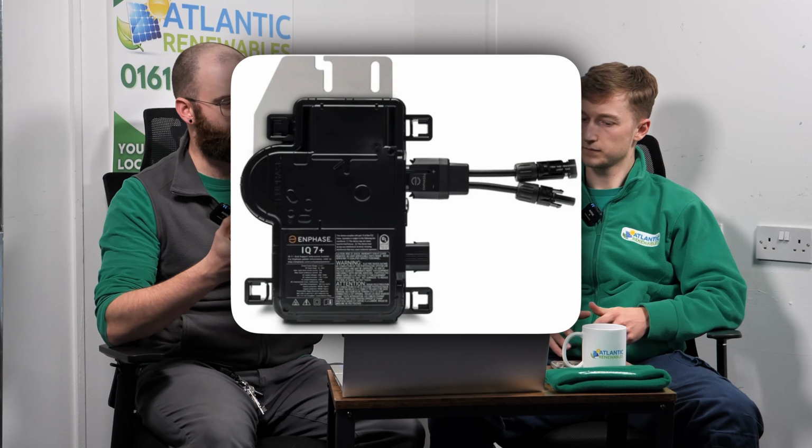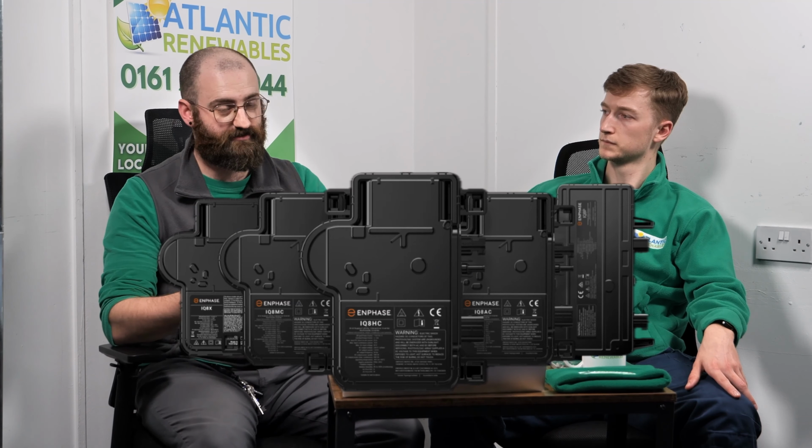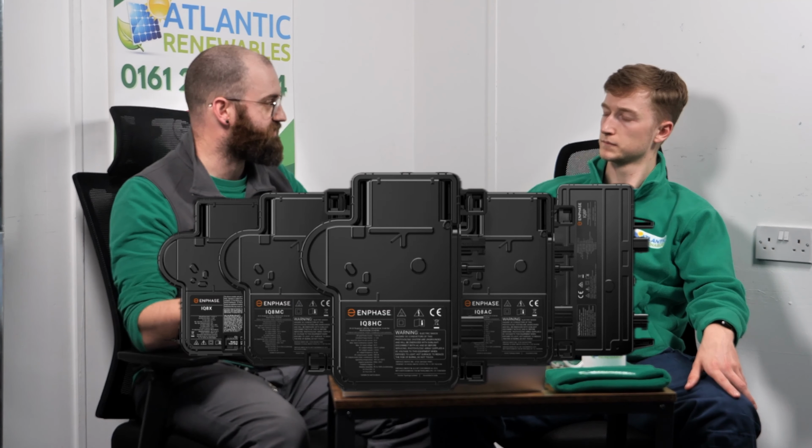microinverters, which run a slightly different way. Where Optimisers keep the power DC and send it back towards the central inverter, microinverters do the role of the inverter but underneath each panel. So we'll take Enphase as an example here because they're one of the leading manufacturers. I believe Octopus only quotes Enphase and Tesla, so that's correct. Yeah, they've clearly got a good gig there.